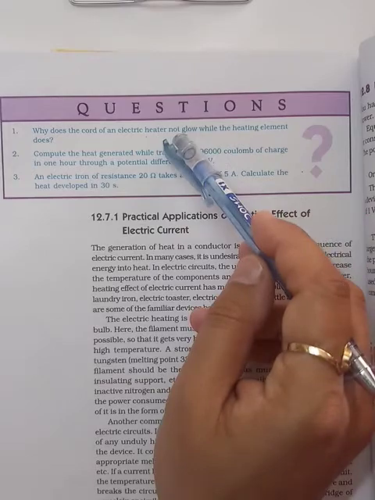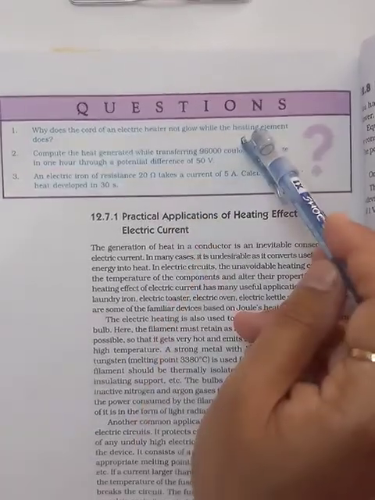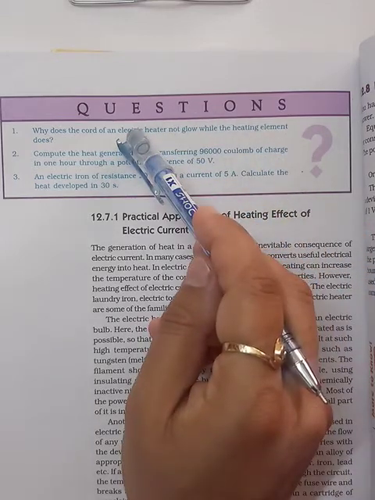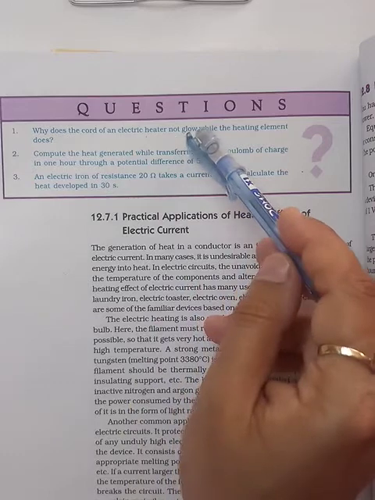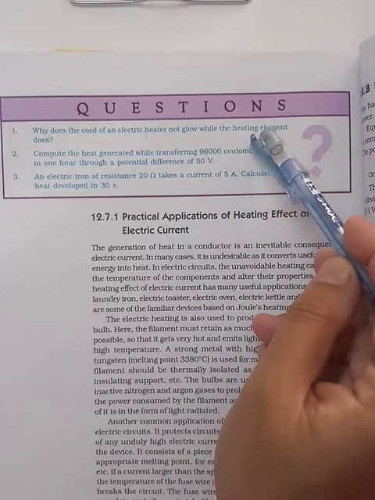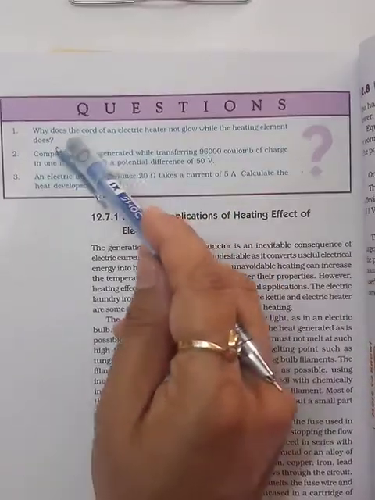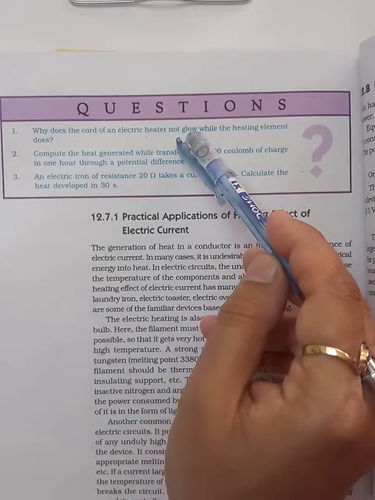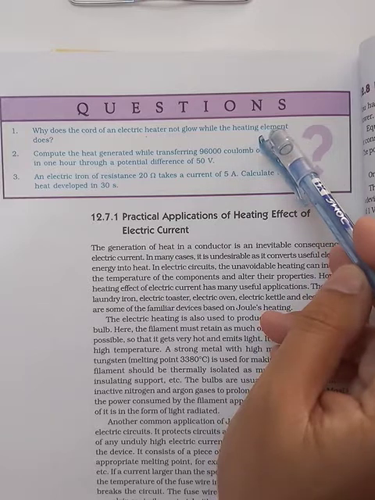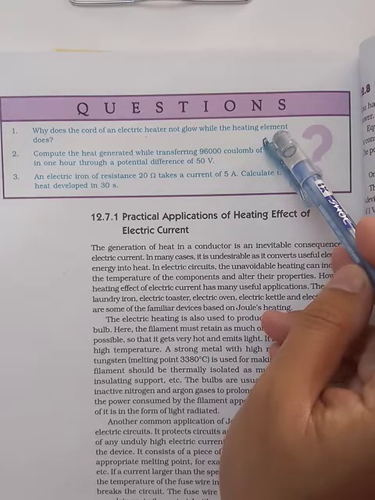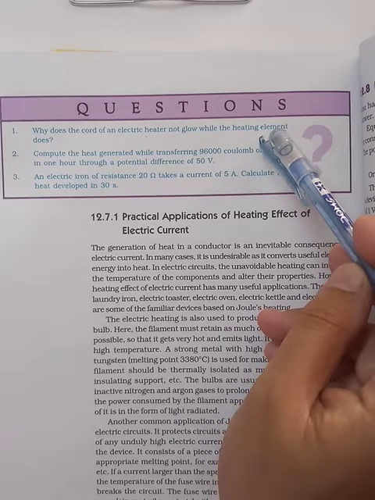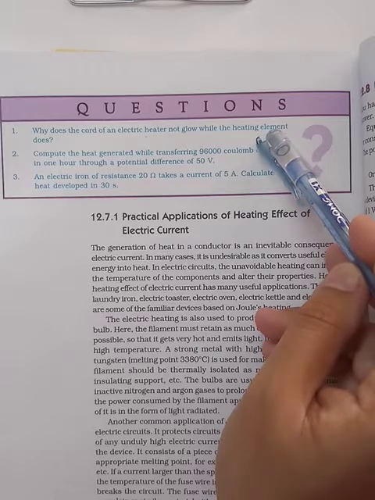So what is the point of difference between these two wires? Why does this produce heat and this does not, right? In other words, we can say, why does this heating element glow and the cord of the heater does not glow? So how would we answer it? We all know that the heating element is made up of an alloy, like we have discussed in the lecture, generally nichrome, nickel and chromium.